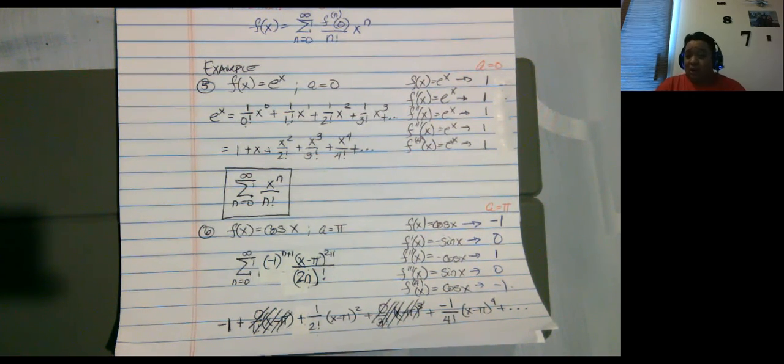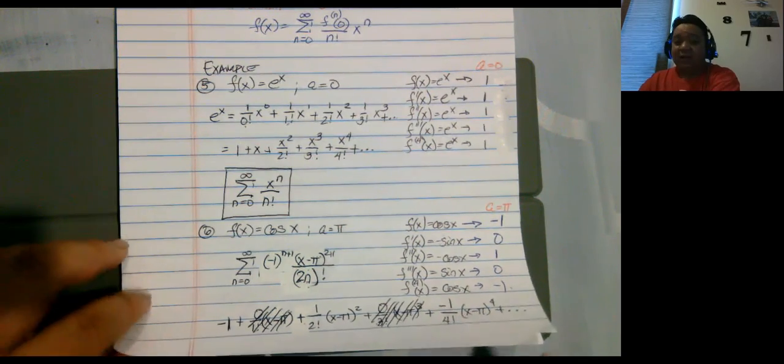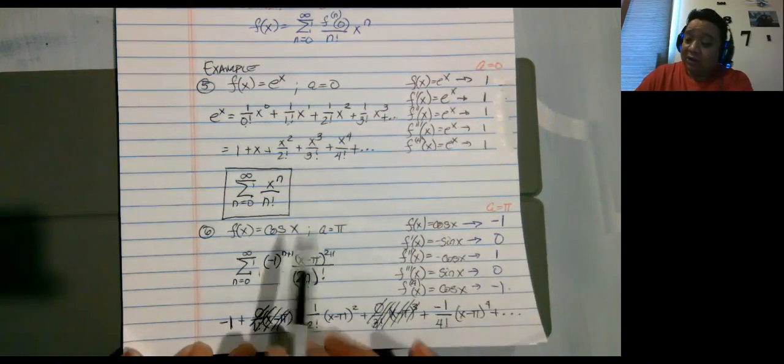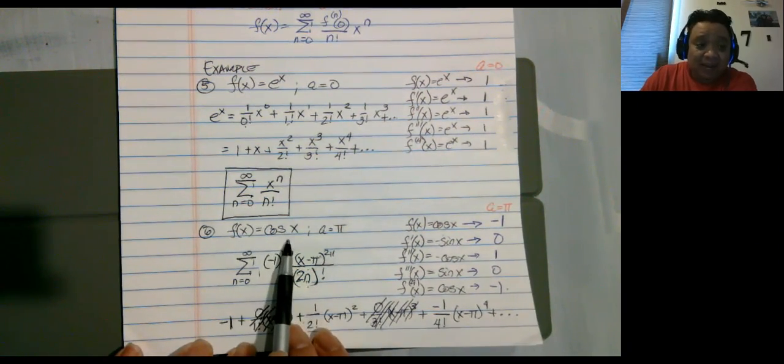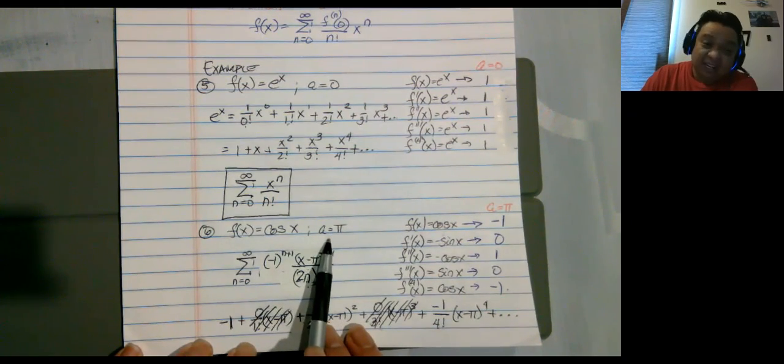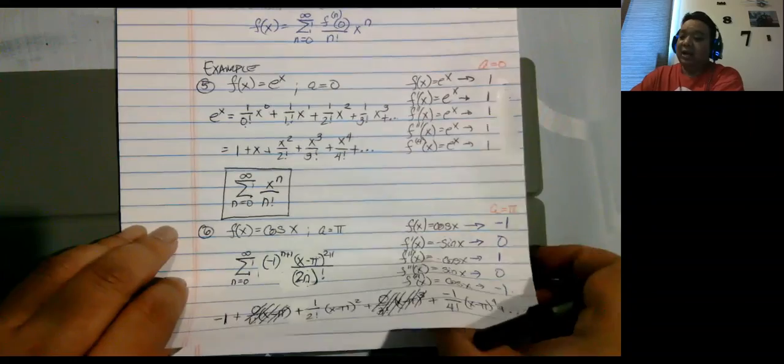So I want you to try one. So I want you to try this again, okay? So I want you to try exactly the same thing, cosine x, but the center is at pi over 2 instead of pi, okay? So let me go ahead and write it over here. So I think this is example number 7. So our f of x is equal to cosine x, where the center is pi over 2.